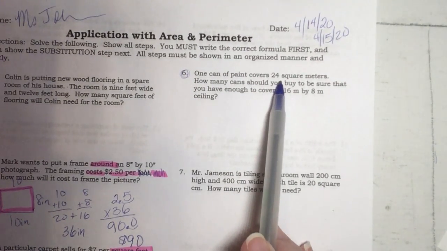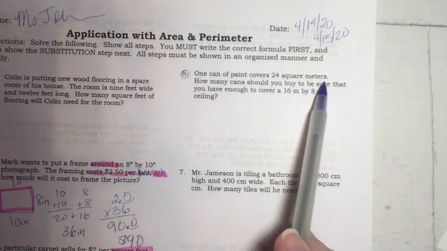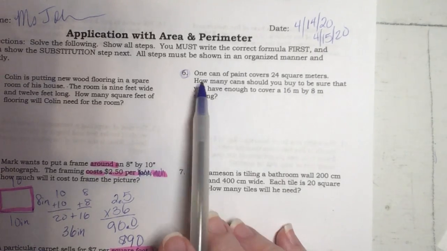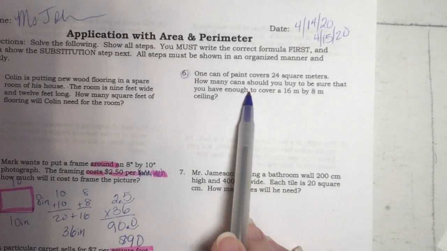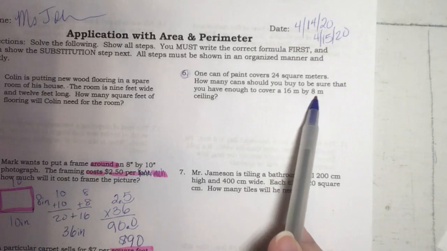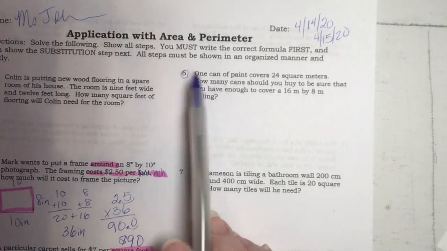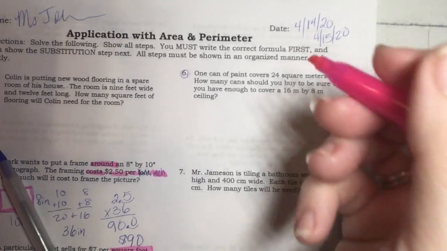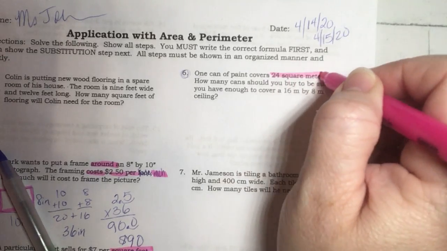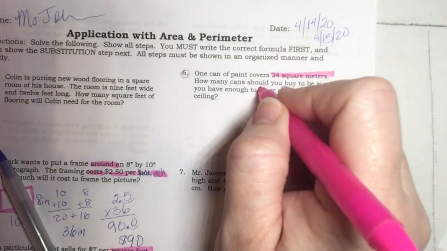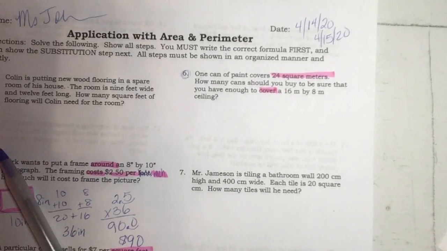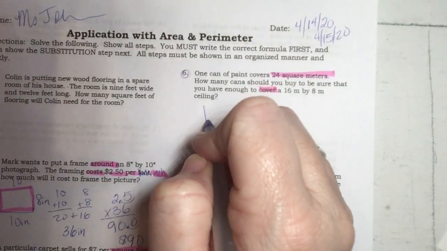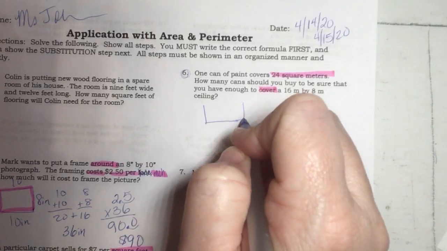One can of paint covers 24 square meters. Okay, square meters, that's probably something with area. How many cans should you buy to be sure that you have enough to cover a 16 meter by 8 meter ceiling? Okay, so the keys that help us: 24 square meters, we're covering, right? Oh, and the shape's a rectangle, right? Because it's 16 by 8.